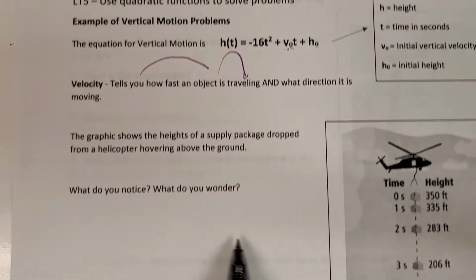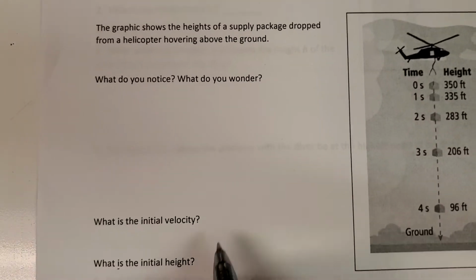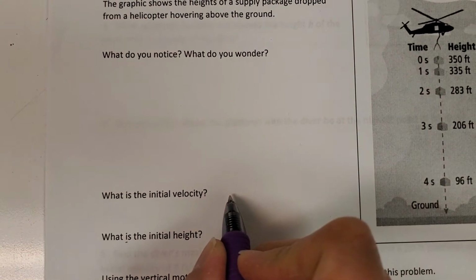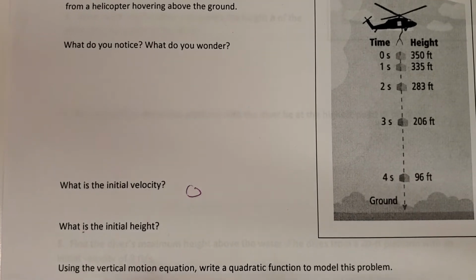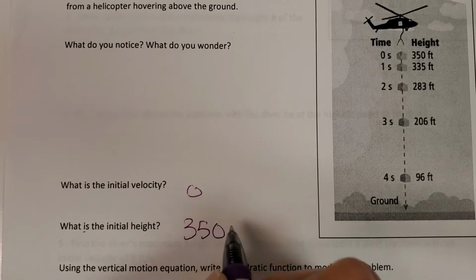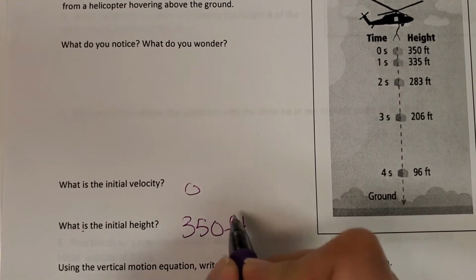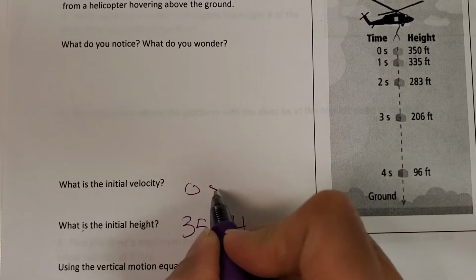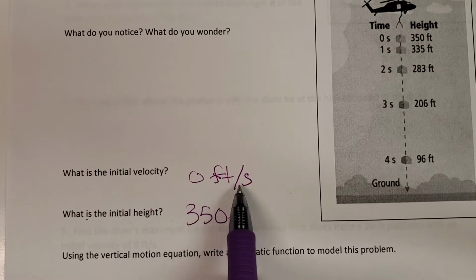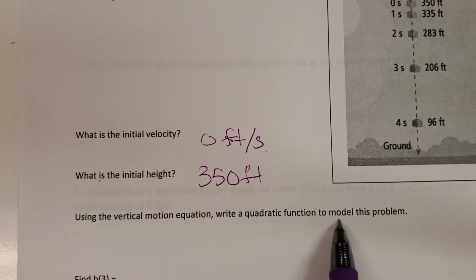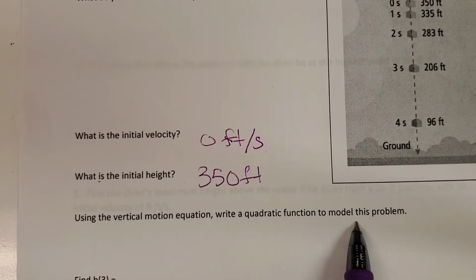that equation. So in class, we're going to talk about some other things, but let's look. Initial velocity is 0 because it was just dropped. The initial height was 350 feet. Well, we're going to use our equation, okay, this is important, feet per second. So we're going to do velocity in feet per second. So we're going to use our equation to write a formula.